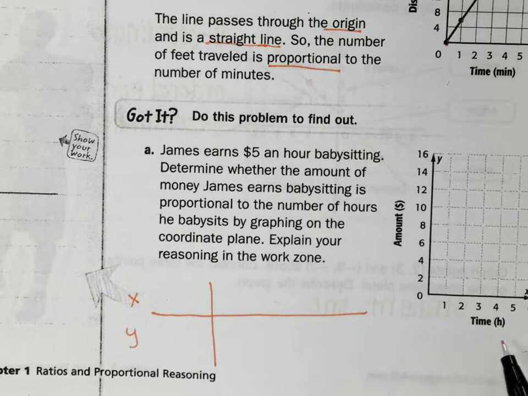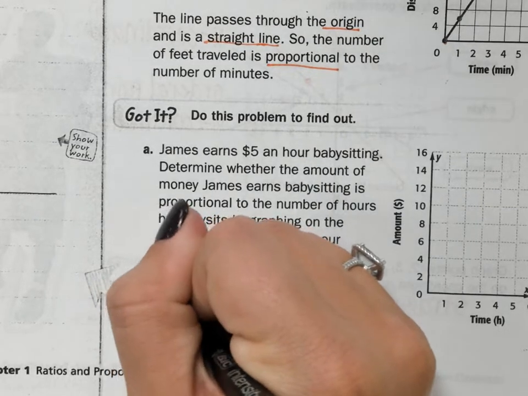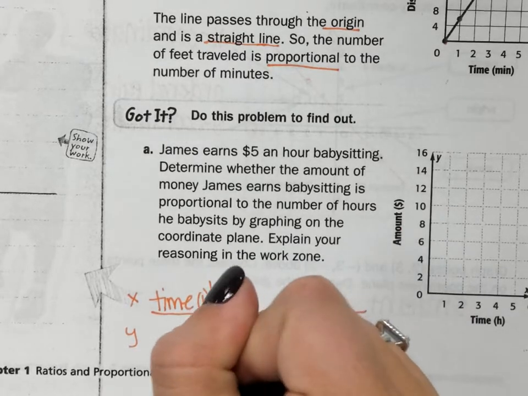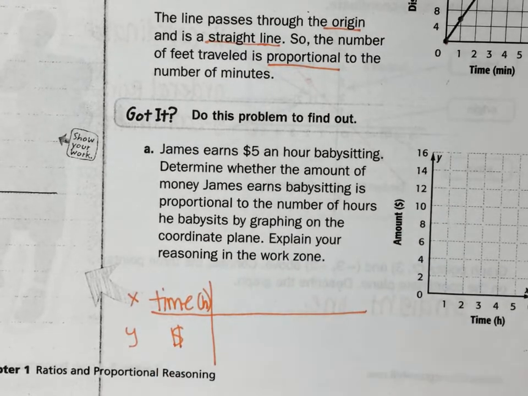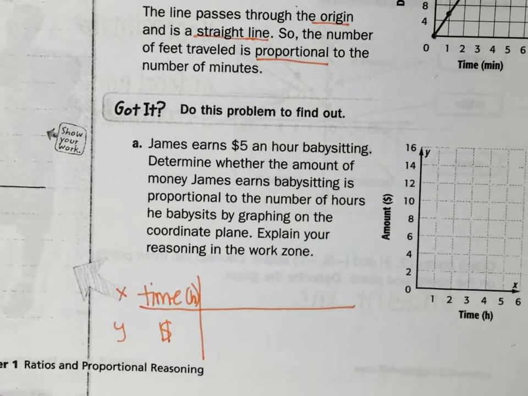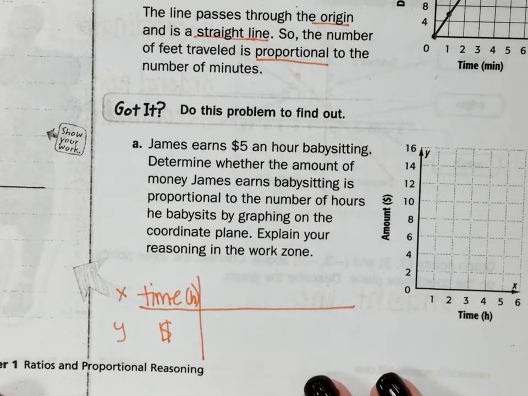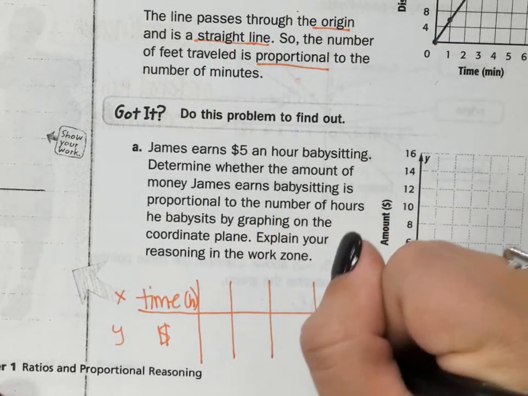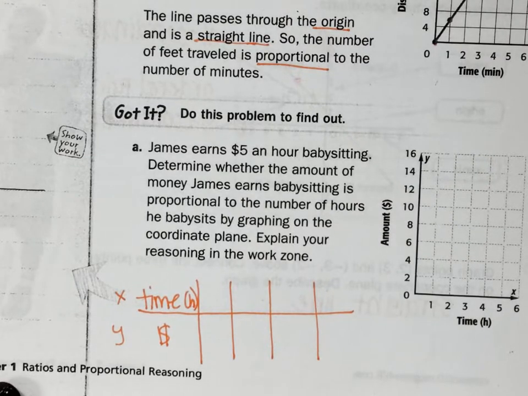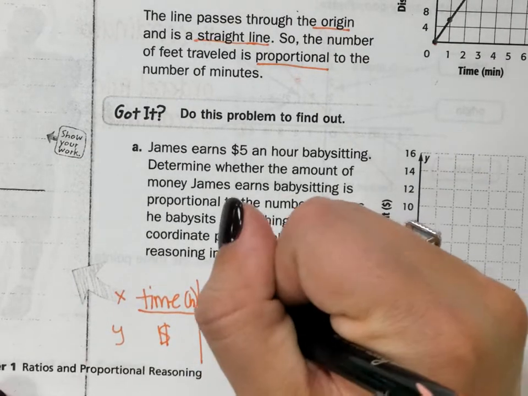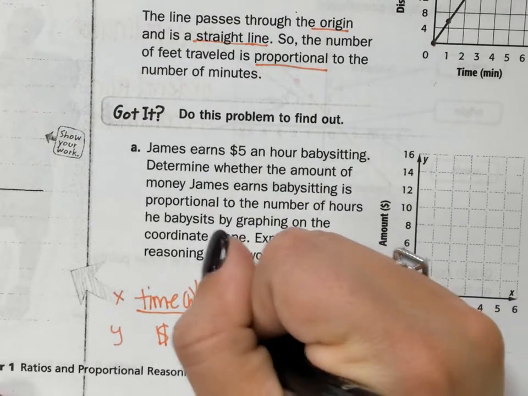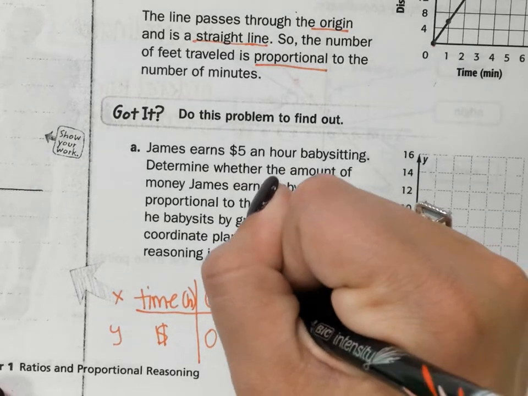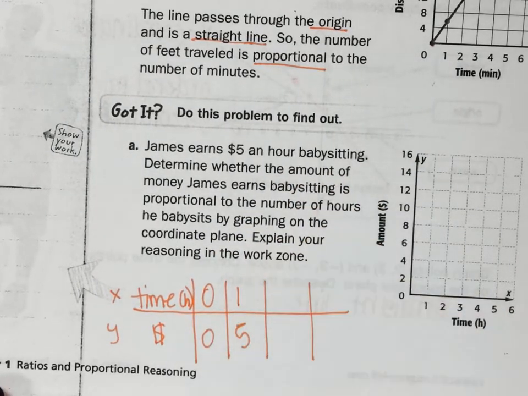So if I look at my X-axis, that's time. So this is going to be time in hours. And then my Y-axis is amount, or money. So it tells me that he earns $5 per hour, right? So it's obvious if he doesn't work, he's not going to make any money, right? So we start at 0, 0. But then if he works for 1 hour, he makes $5.